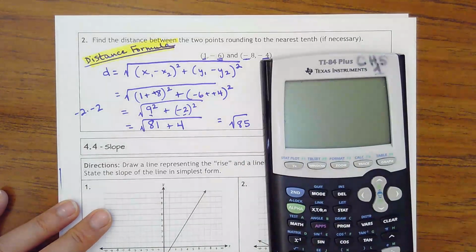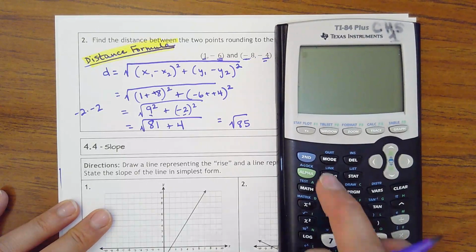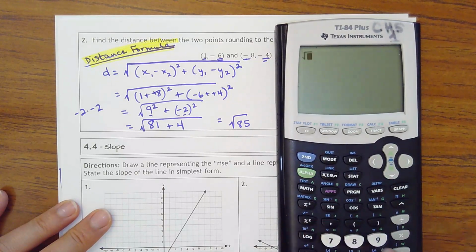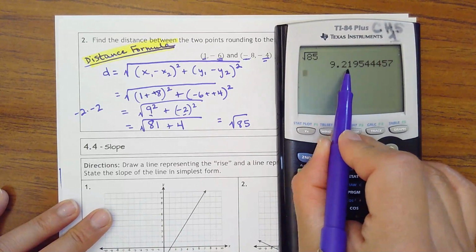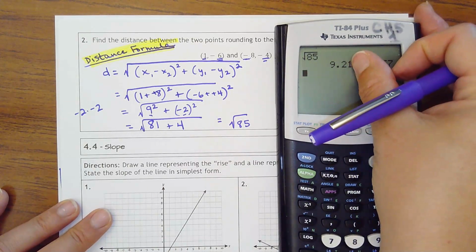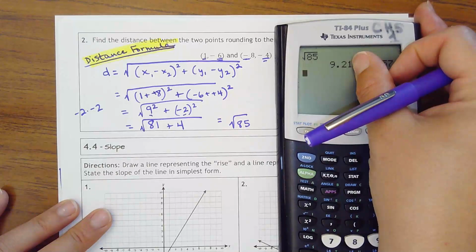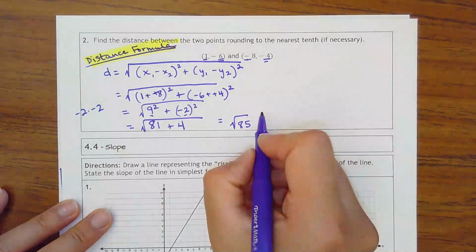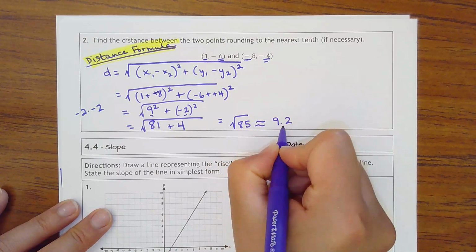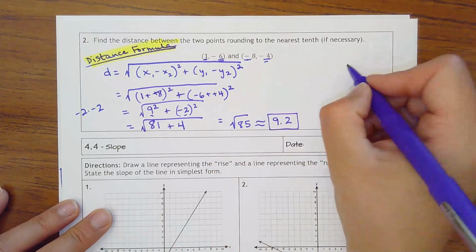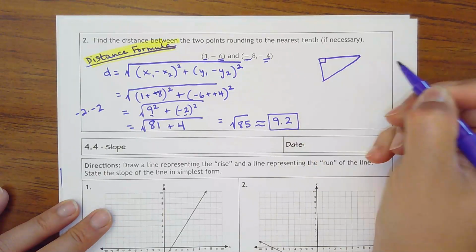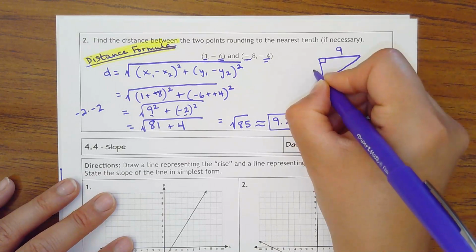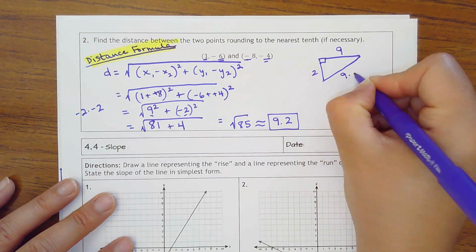It says to the nearest tenth, so we want to hit our second and then our x squared button again to get the square root. 85, hit enter. And it said round to the nearest tenth, which is the 2. Look one digit after, it's just a 1. It doesn't matter about the 9. 1 does not make the 2 round up. It has to be a 5 or bigger, so it's 9.2. So what we just found is that we have a right triangle somehow where one of the legs we said was 9, one of them was 2, and we found this to be 9.2.